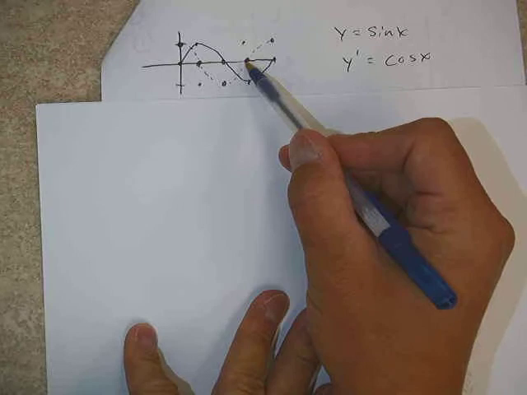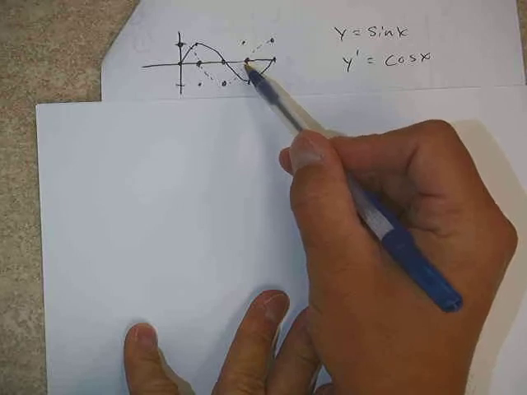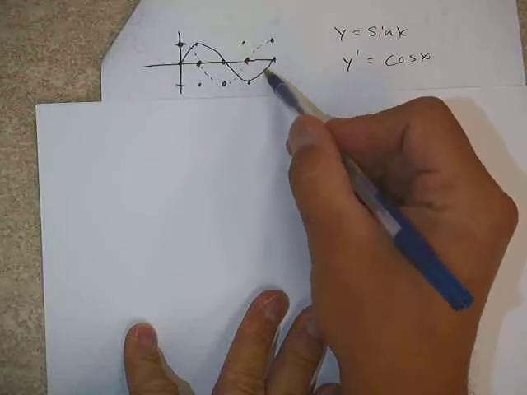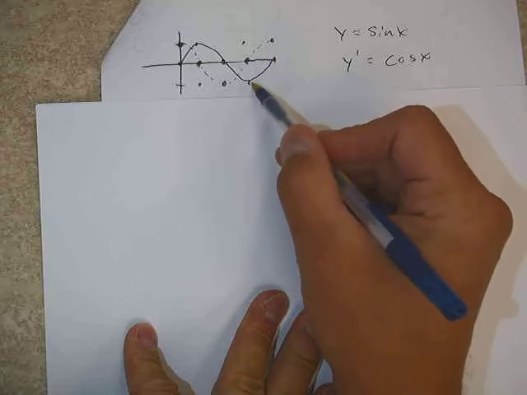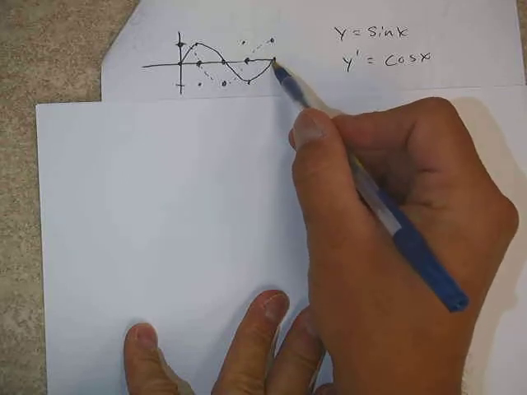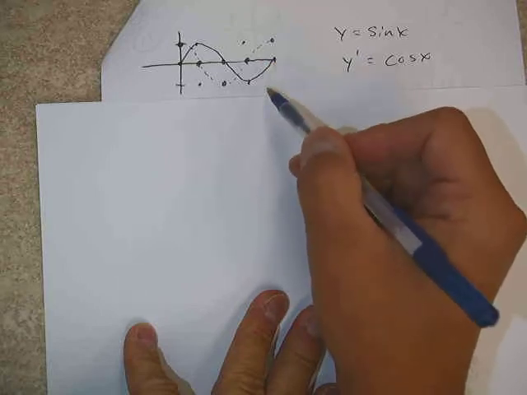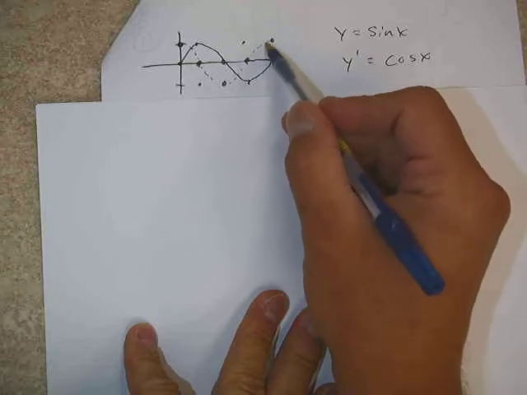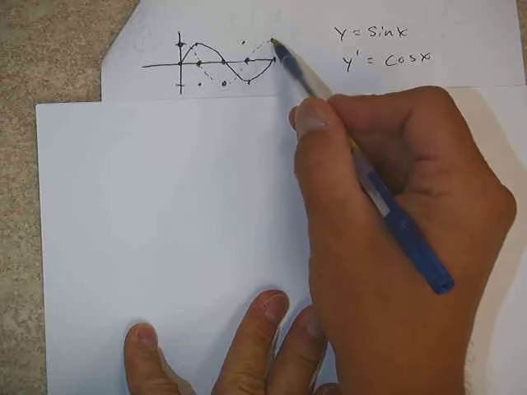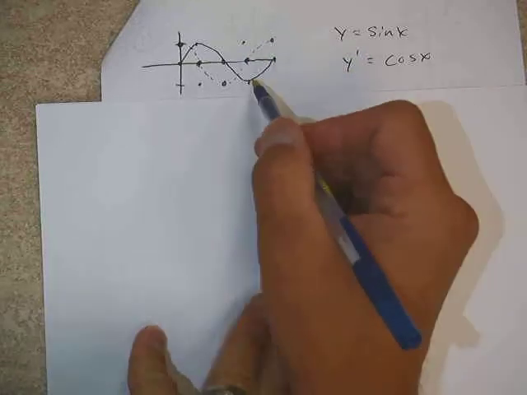As I go from pi to 3 pi over 2, what are my slopes still like? They're still negative, aren't they? And notice, what about the y values of the dotted curve? The y values of the dotted curve are still negative. And then finally, as we go from 3 pi over 2 to 2 pi, what are my slopes back to?